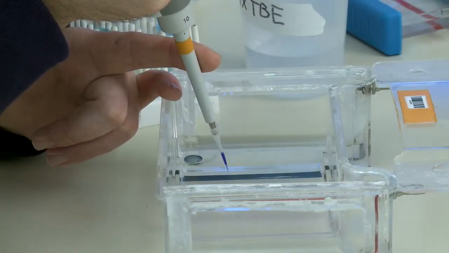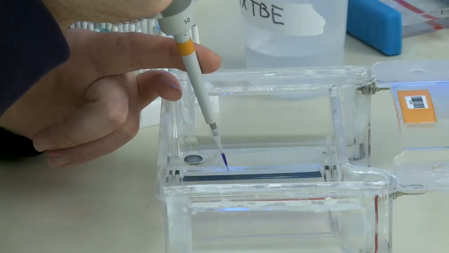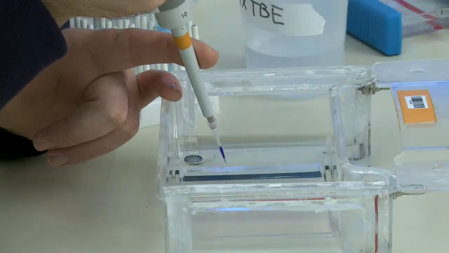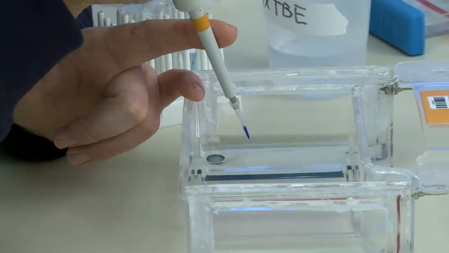When we dispense our sample, when we actually put our sample into the gel, we have to make sure that we're not going too quickly with this. We don't want to blast the sample into the well and then up out of the well and into the buffer. It'll float away and you'll never see it again. So we want to go slow with this.